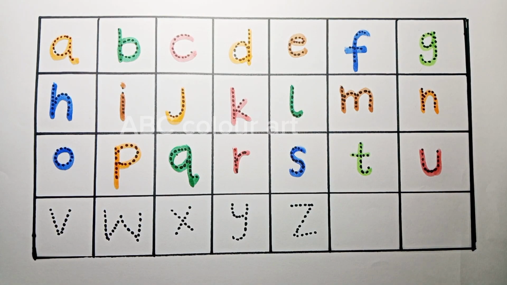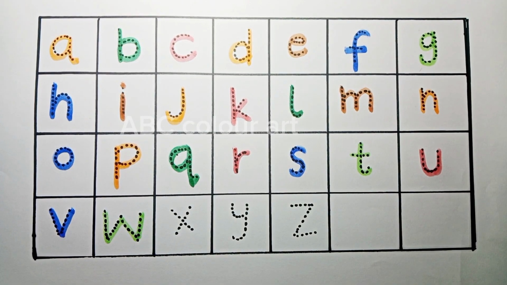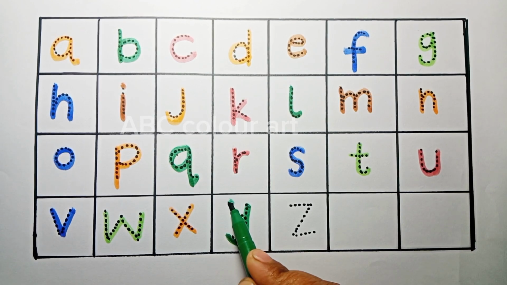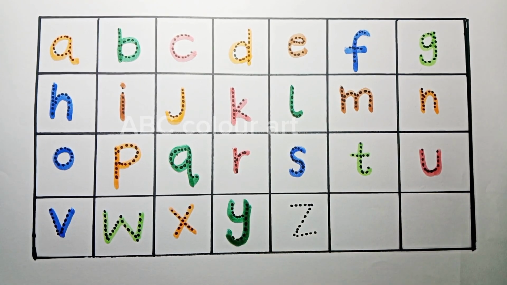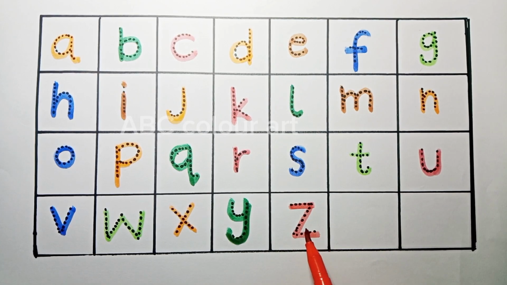U for umbrella, blue color. V for van, light green color. W for watch, orange color. X for Xmas tree, green color. Y for yo-yo, red color. Z for zebra.